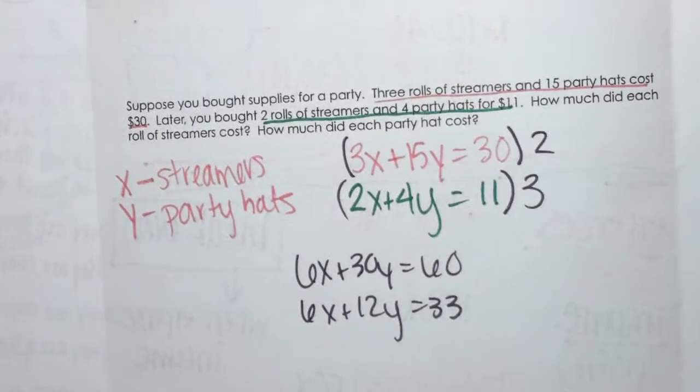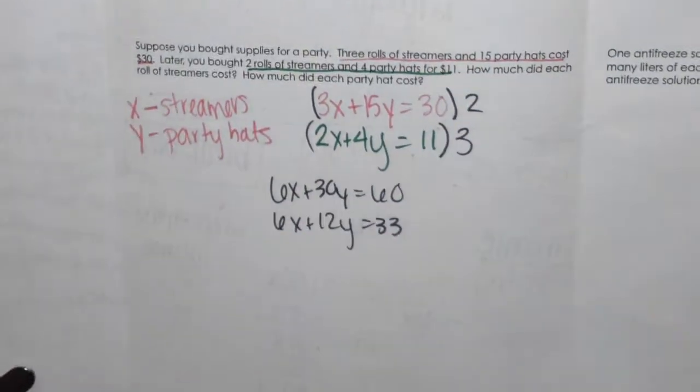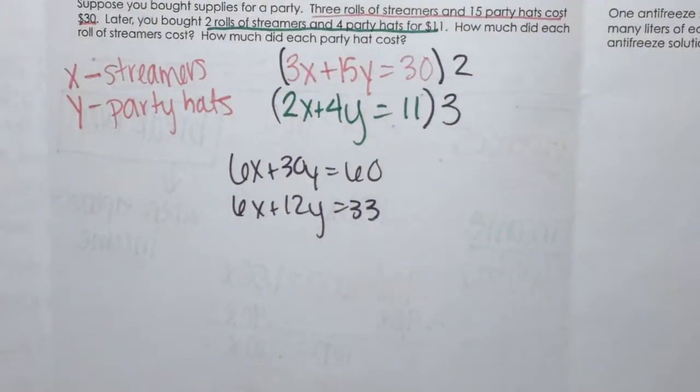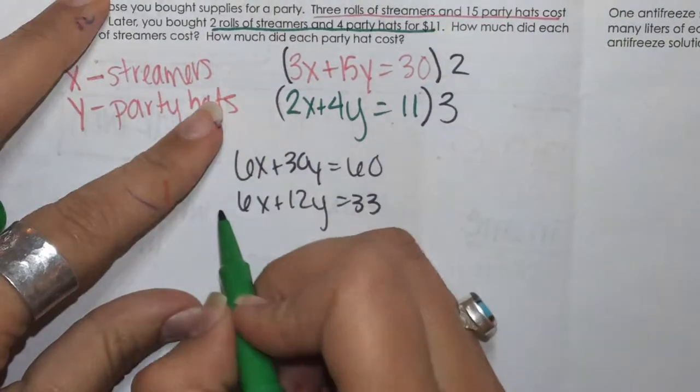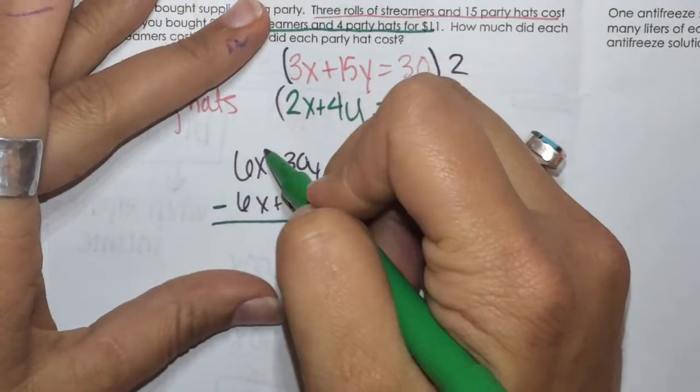I haven't finished working this one out. So I got this, then I subtracted, right? Did y'all get this when you multiplied? Yes. Okay. So then we subtract. And we cancel right here.